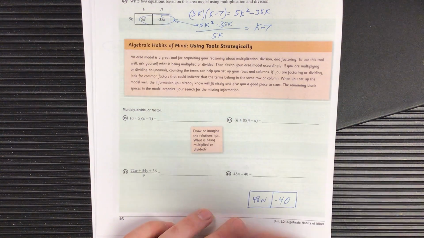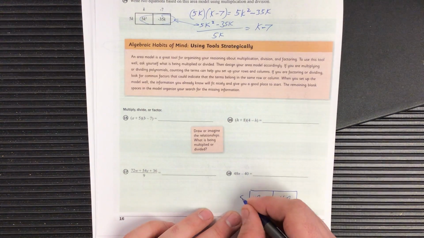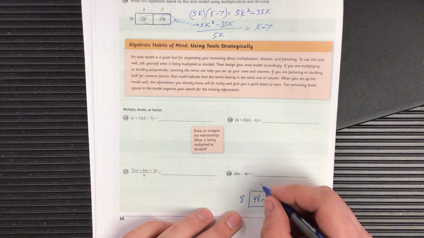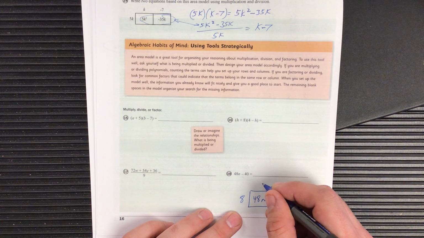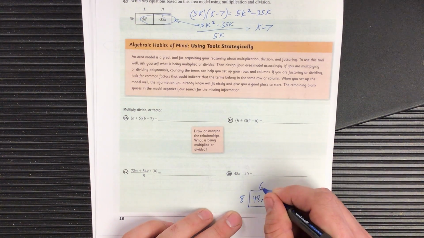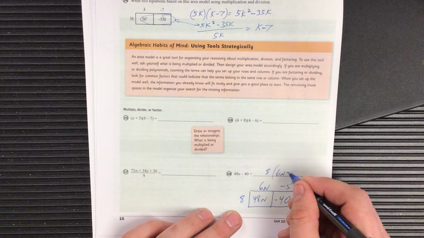So I'm looking for a number I can divide out of 48 and 40. Oh, 8 sounds good. What goes on top then? 6 and negative 5. So 8 times (6n minus 5) would give you that.